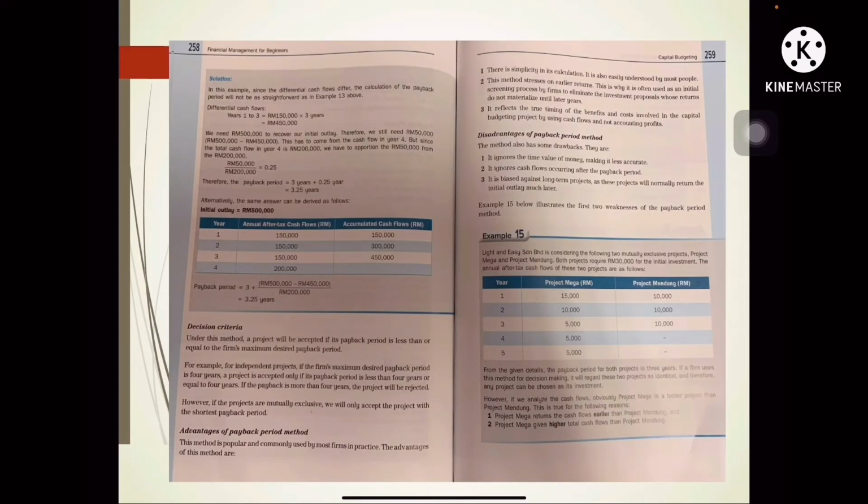Alright, now we move on to the advantages of the payback period. So these are the advantages and disadvantages of the payback period. This is the method commonly used or popular with firms. Number one, the advantage of using this method is the simplicity in its calculation, and it is easy to understand by most people.